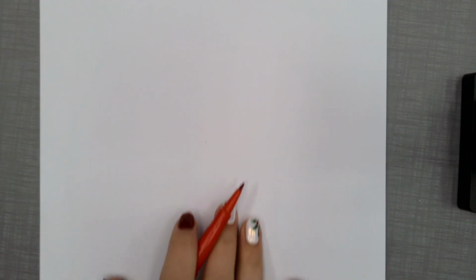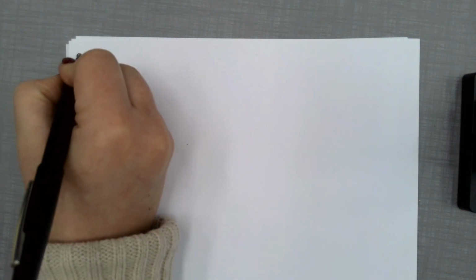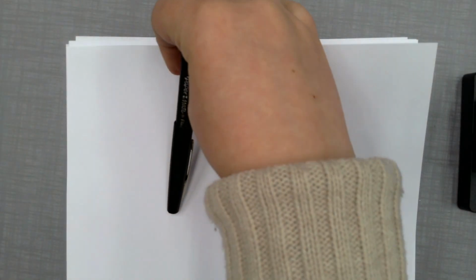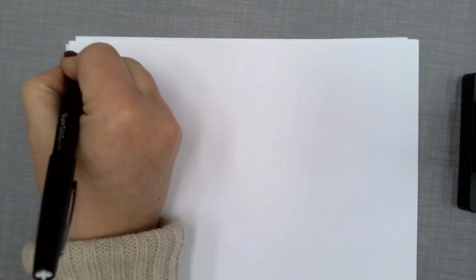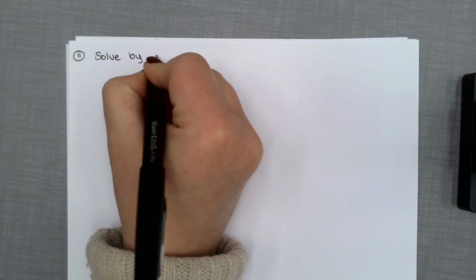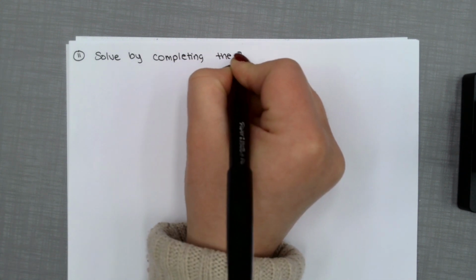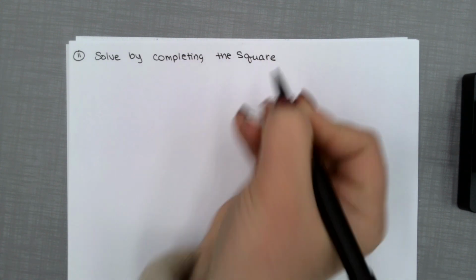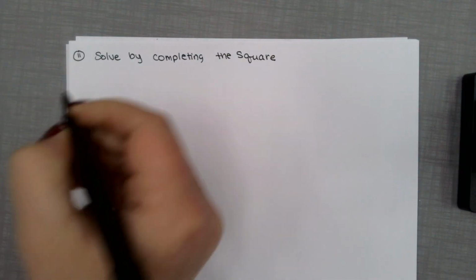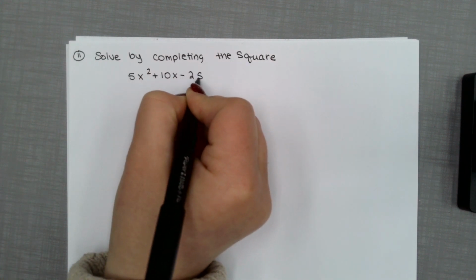We're going to move on to question number 11, and this one's asking us to solve by completing the square. It is question number 11. So we're going to solve by completing the square. The question is 5x squared plus 10x minus 25 is equal to negative 5.